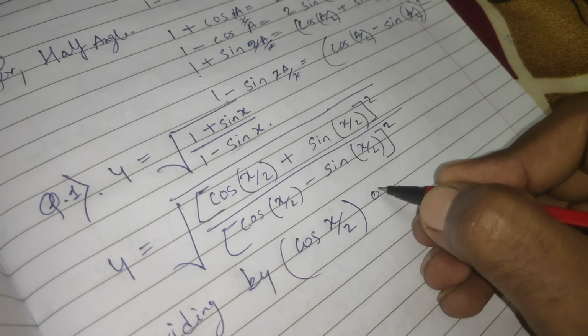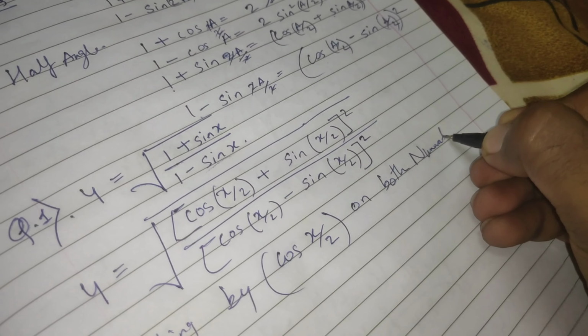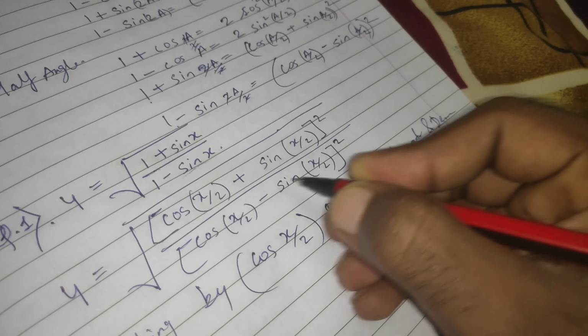So now we are going to simplify it by dividing both numerator and denominator by cos x by 2.